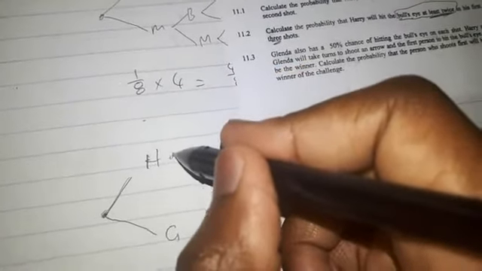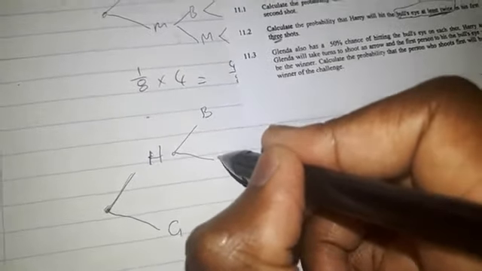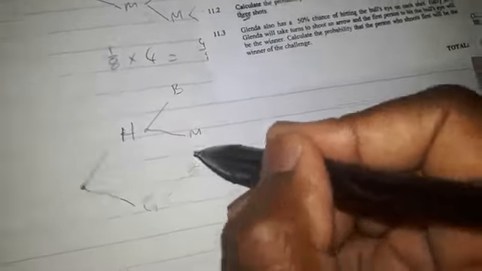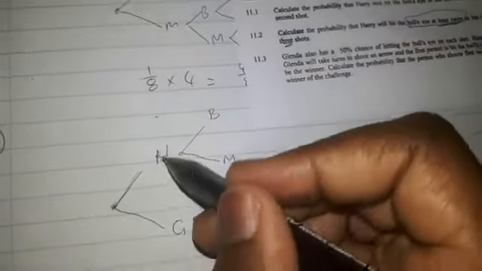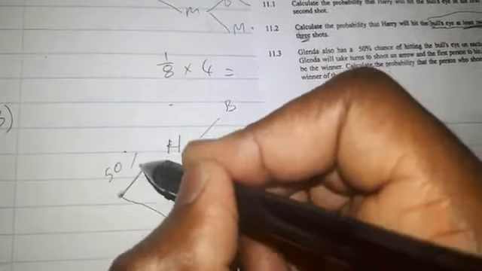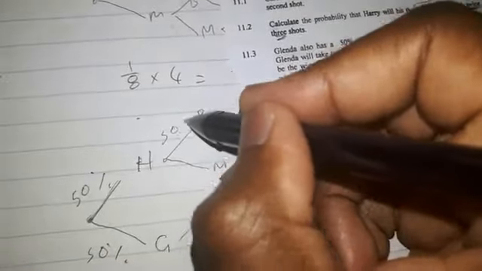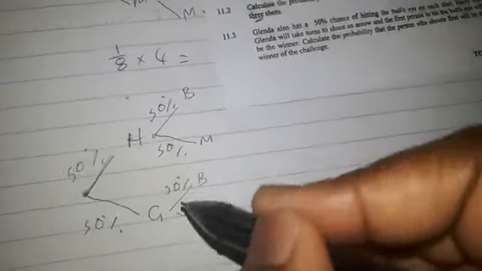If Harry goes first, the chance that he will hit a bullseye is 50%. The chance that he will miss is also 50%. With Glenda, same thing. The chances that you hit a bullseye are 50%, and the chances that you'll miss are also 50%. The chance that it's Harry is technically 50%, and the chance that it's her is also 50%. The chance that he will miss is technically also 50%. Same with Glenda: bullseye 50%, missing 50%.